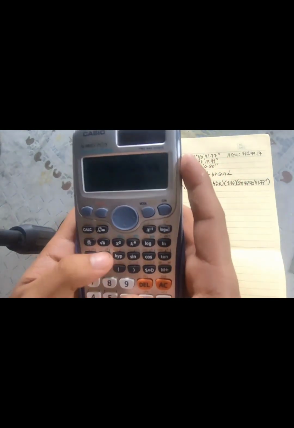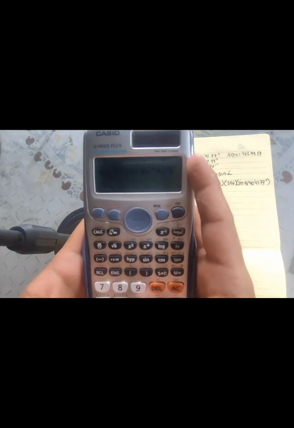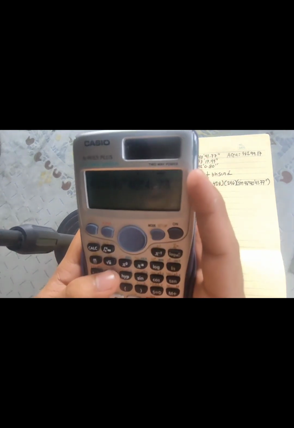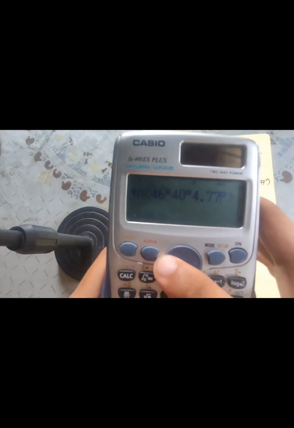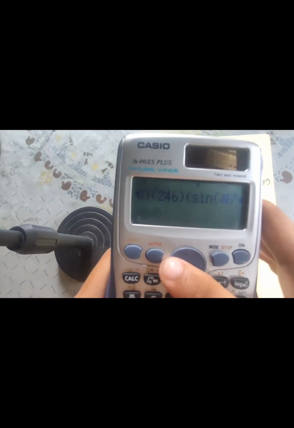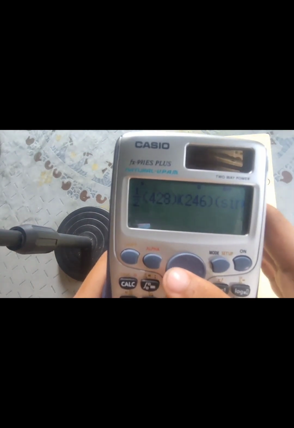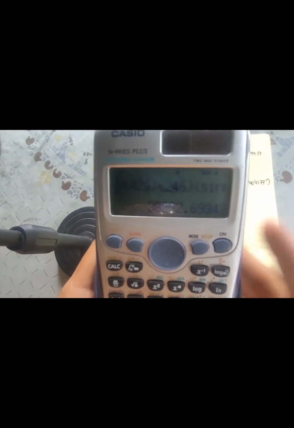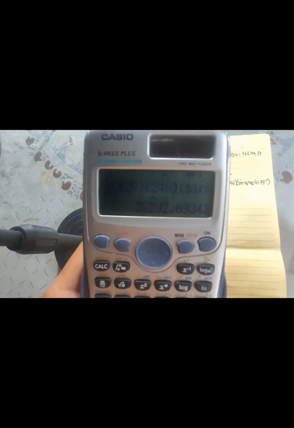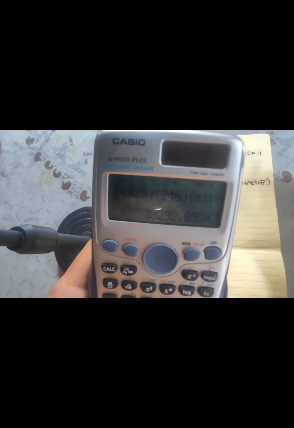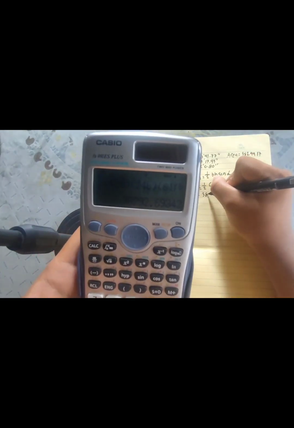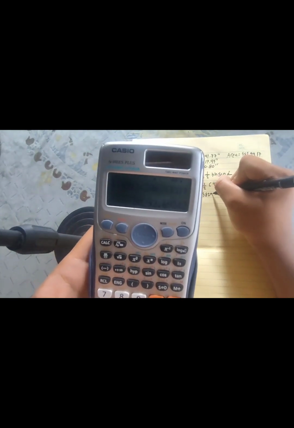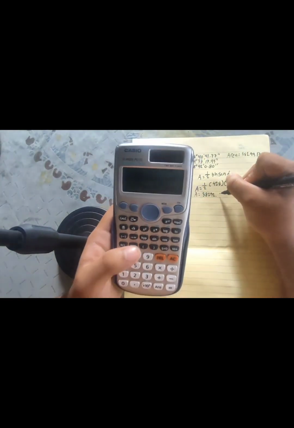So sine 46 degrees, 40 minutes, 41.77 seconds. Just click, so you can see this is the value of angle A, times it by sine, and 246, 428, then 1/2. So just click equals. So you can get this value: 38292.69.